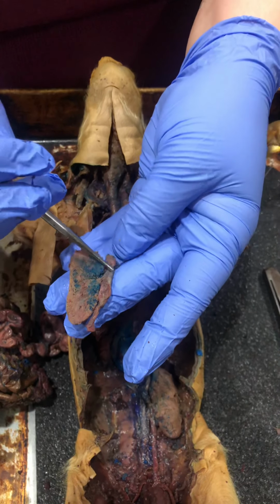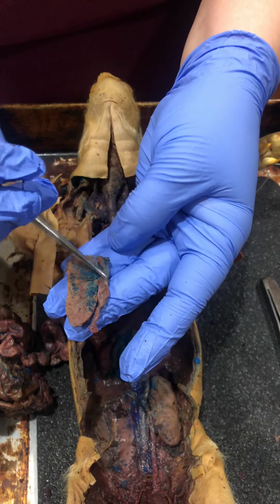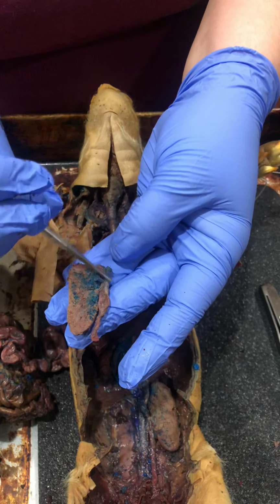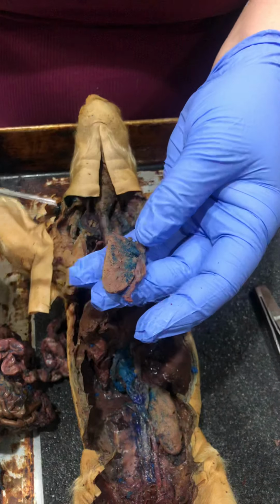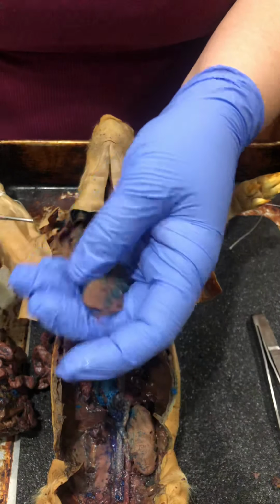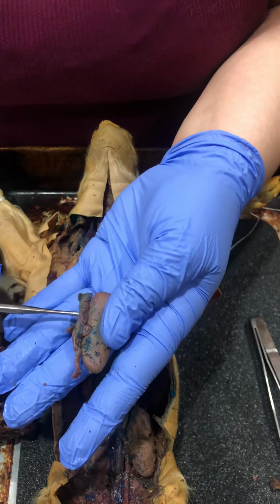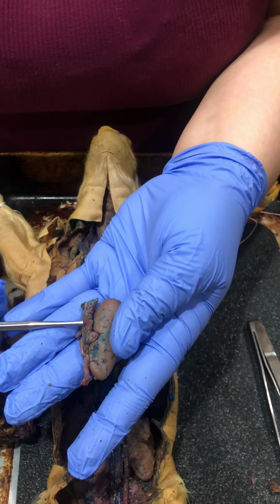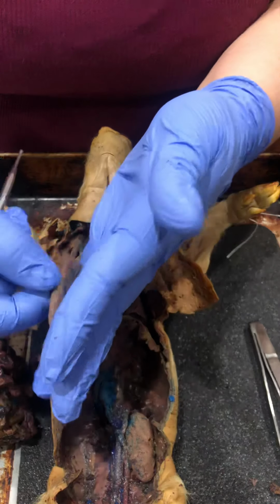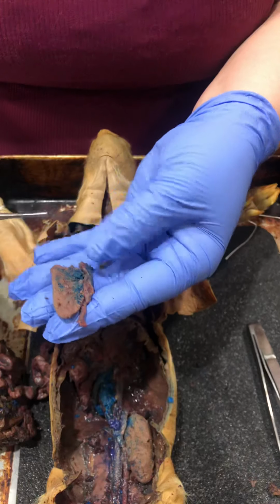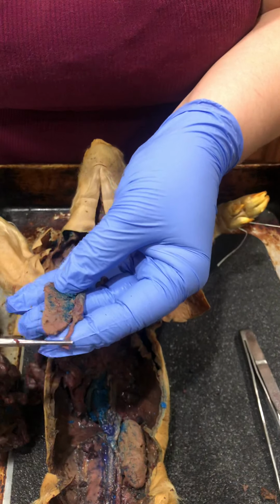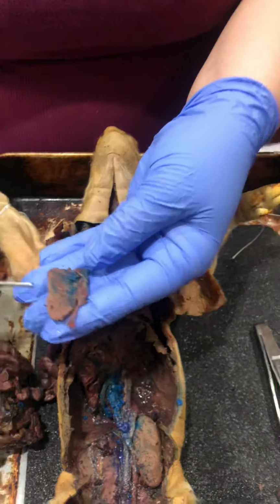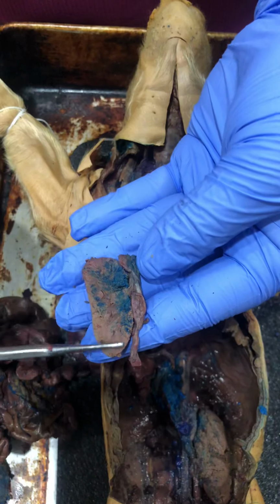Right here you can see the dye again. Here is the renal vein. And then on this aspect you couldn't really see the renal artery, but if you flip it, right there you can see the renal artery. You can tell by the blood tinge right there, renal artery. So usually the renal artery is behind the renal vein. And then again, these are the ureters that go down to the bladder. So this is the inside of the kidney.